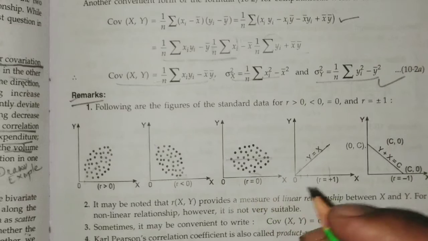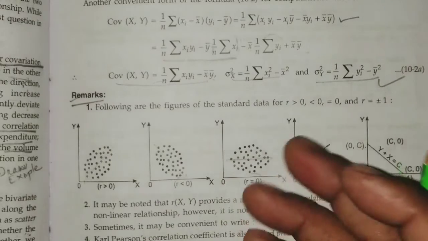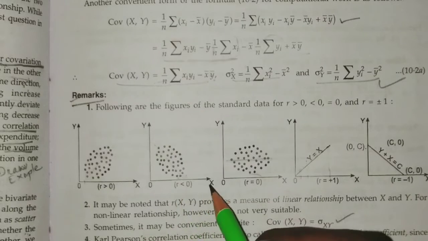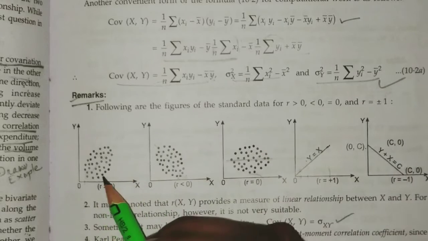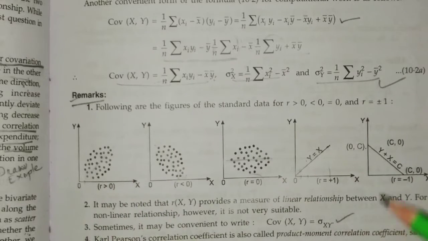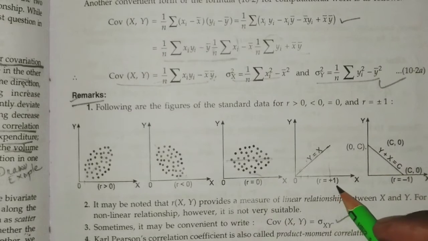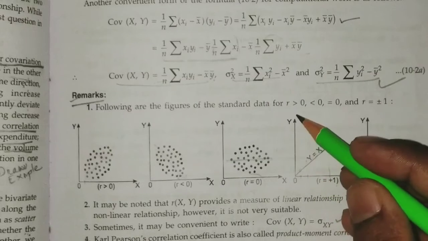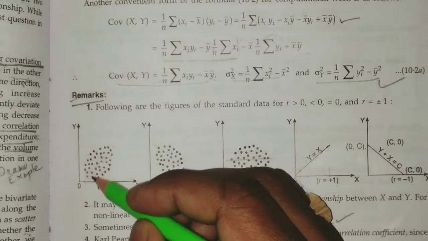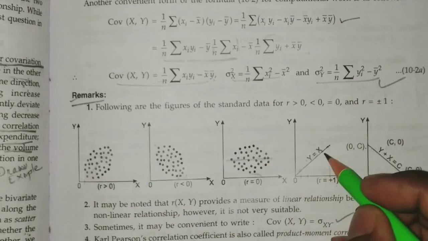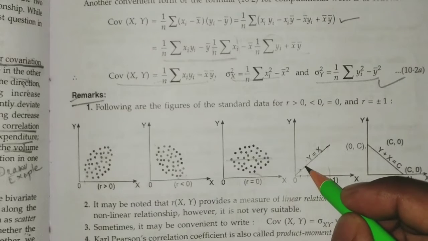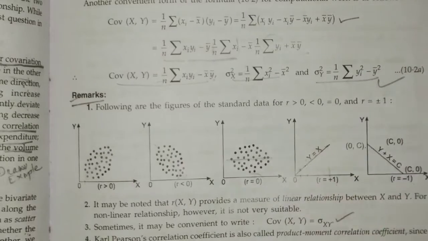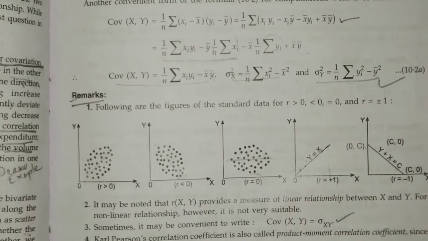Here r equal to 0 represents that x and y, two random variables, are not correlated with each other. When r is negative, it represents that x and y are related negatively. For this it is positively related. And here these two plots, r equal to +1 and r equal to -1, represent perfect correlation. That means when x increases, y increases, but perfectly. There is no scattered point in this case. For each x value there is a definite y value, and it follows a straight line path. That means perfectly correlated, there is no variation at all.